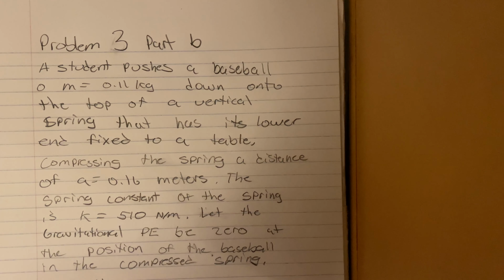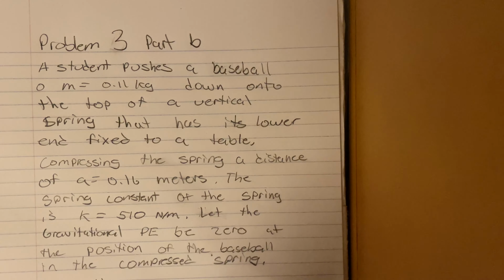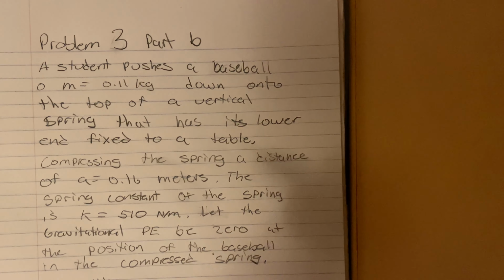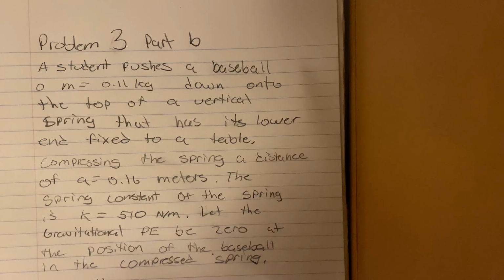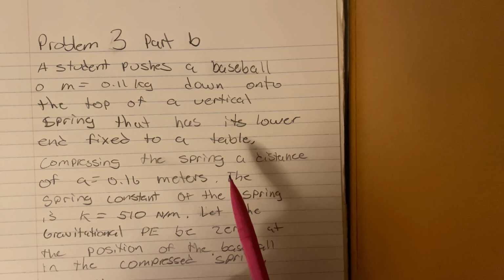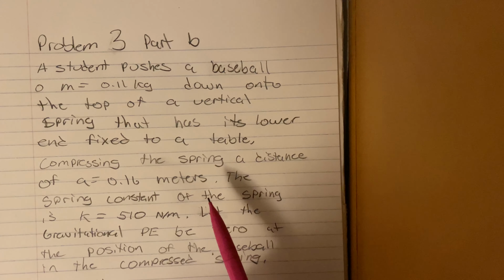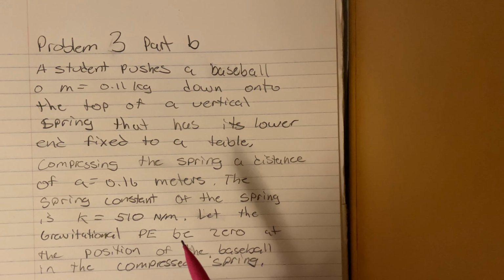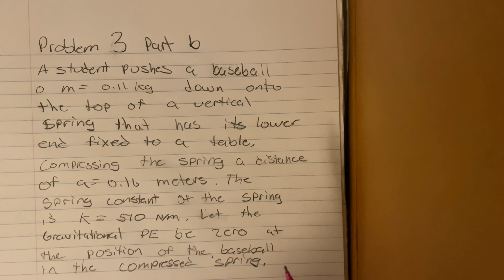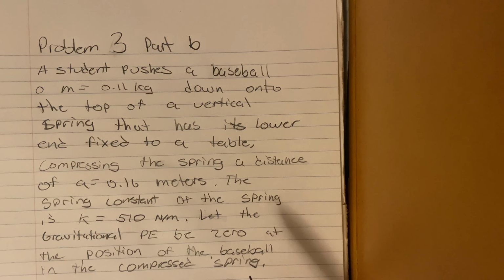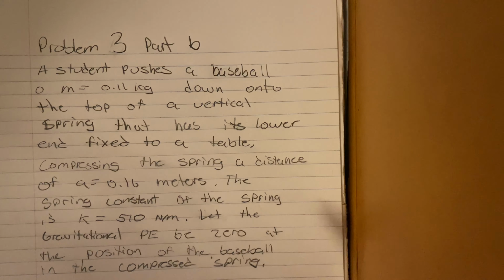For my explainer video, I would be doing problem 3, part B from the conservation of energy homework. A student pushes a baseball of m equals 0.11 kilograms down onto the top of a vertical spring that has its lower end fixed to a table, compressing the spring a distance of a equals 0.16 meters. The spring constant of the spring is k equals 510 newtons per meter. Let the gravitational potential energy be 0 at the position of the baseball in the compressed spring.